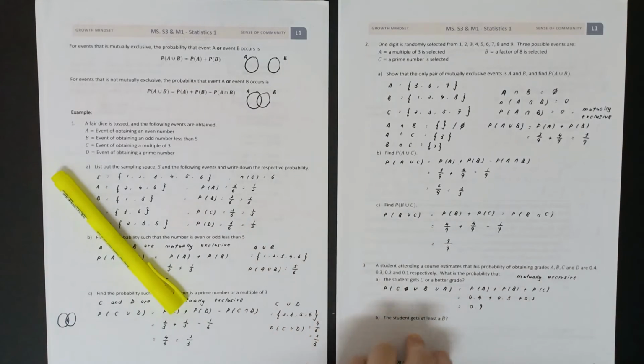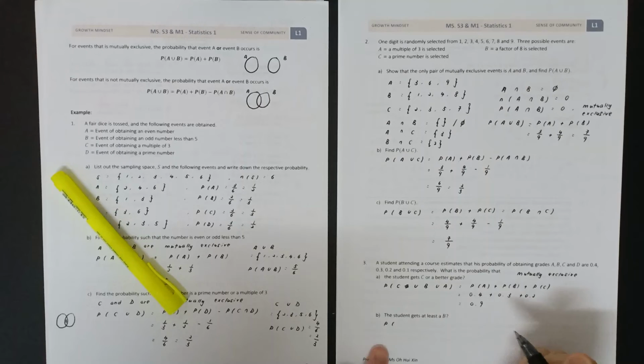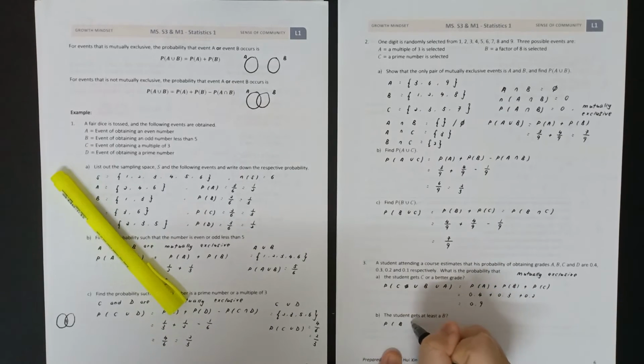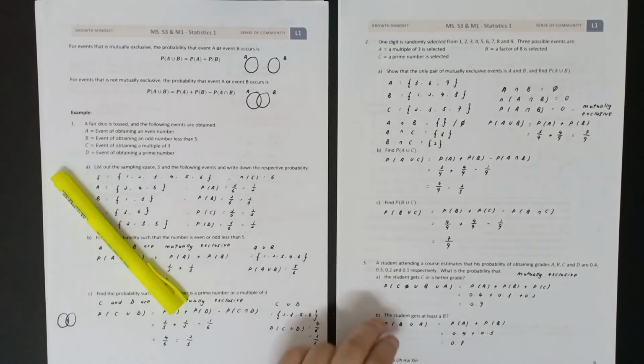Okay, so what is the probability that the student gets at least a B? At least a B means that the worst he can get is a B. So the probability of at least a B means B or A. The probability of A plus the probability of B equals 0.4 plus 0.3, which will give you 0.7.